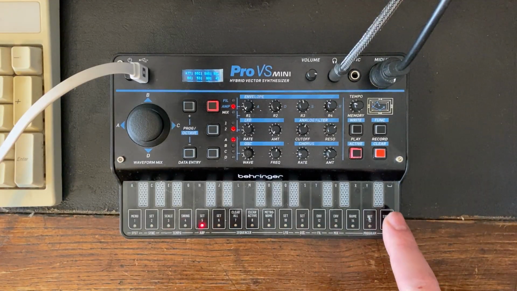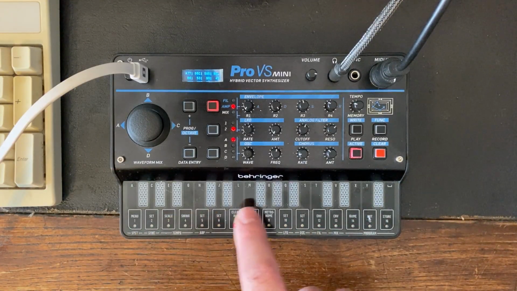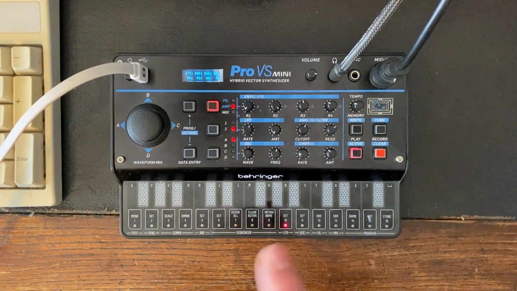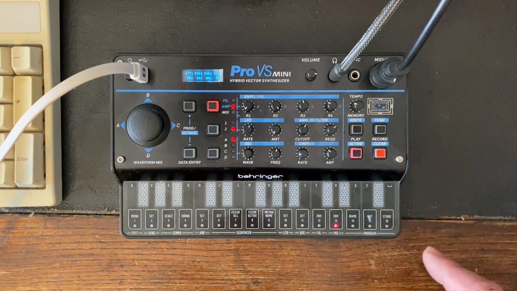It's nice to have the keyboard. I don't like these kind of membrane keyboard things. I don't think they're a ton of fun really, but it's good to have it. It obviously opens up a lot of extra options and stuff.